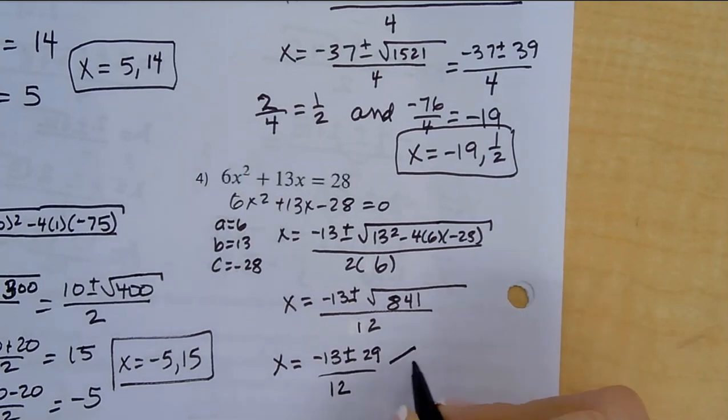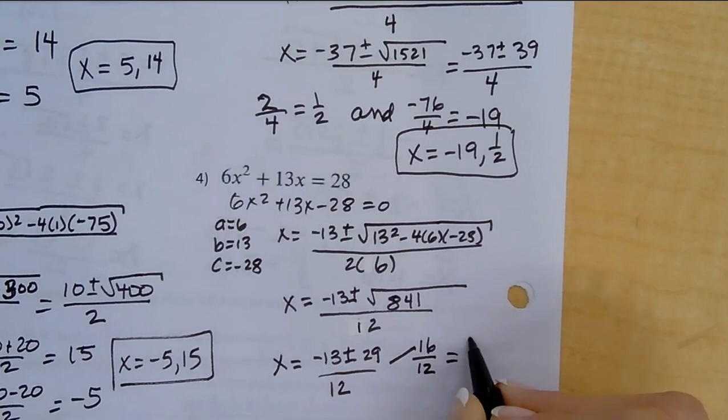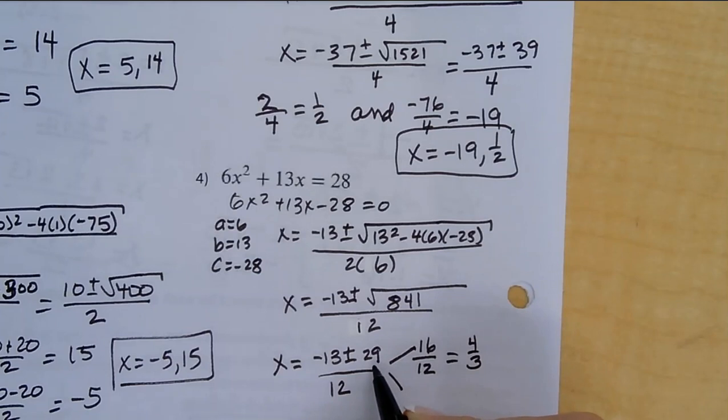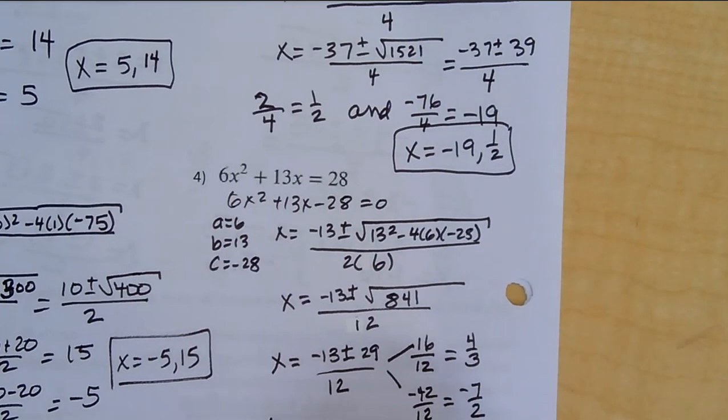That means that x equals -13 plus 29 is 16 over 12, which is the same as 4/3. Or my other option is -13 minus 29 is -42 over 12. I'm going to divide each by 6, and so I have -7/2. So those are my answers. X equals -7/2 or 4/3.